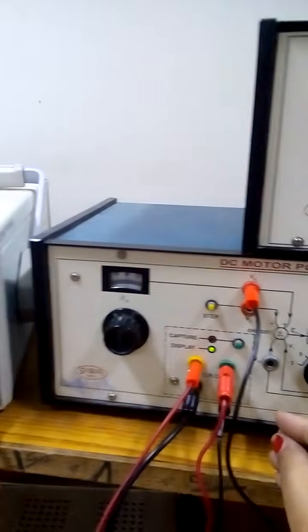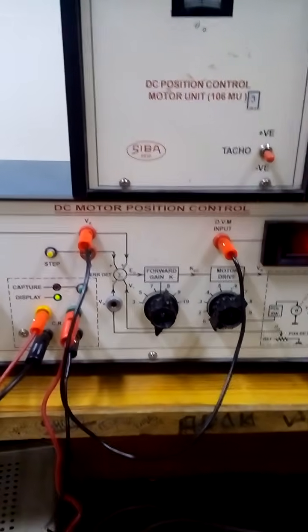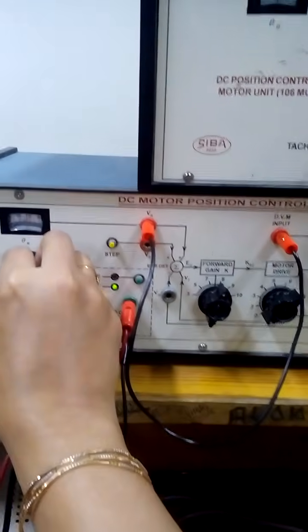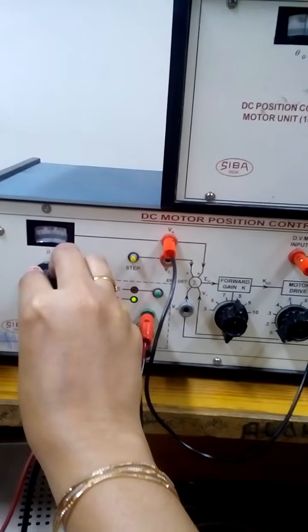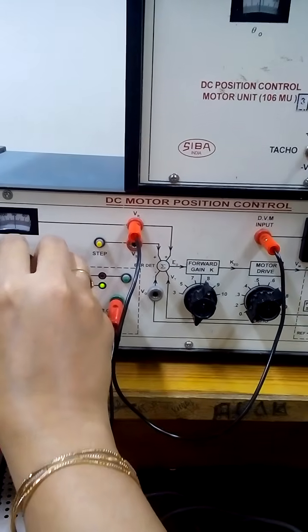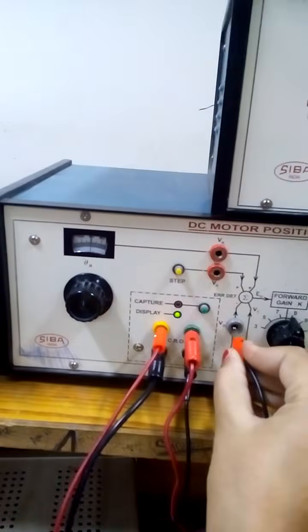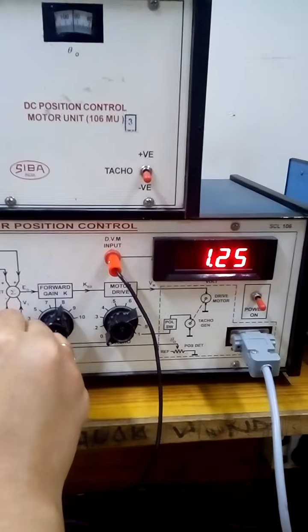Then the third part is to determine the position control using step command. In this we first set the command potentiometer dial to 90 degrees. Note down the voltage VR on this digital display. Correspondingly note the output V0.